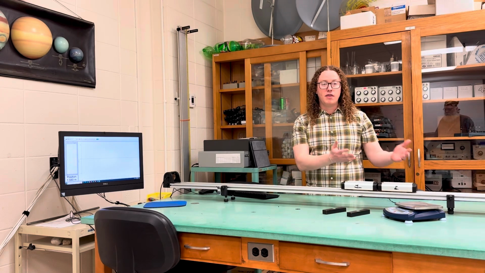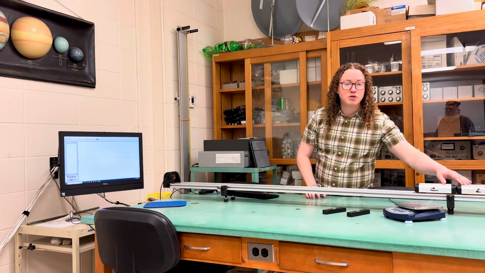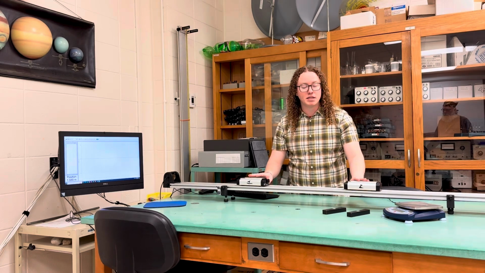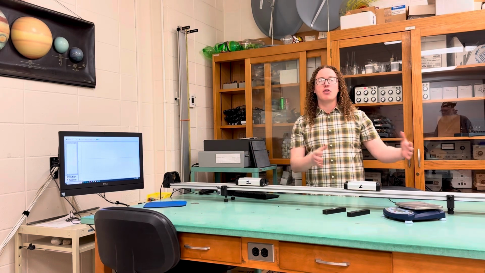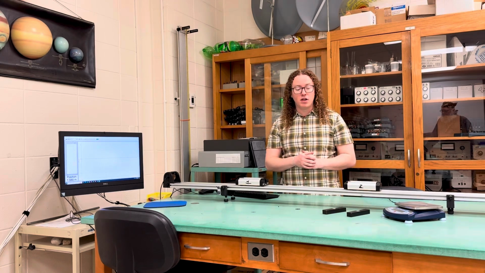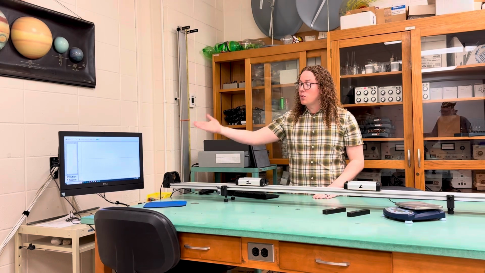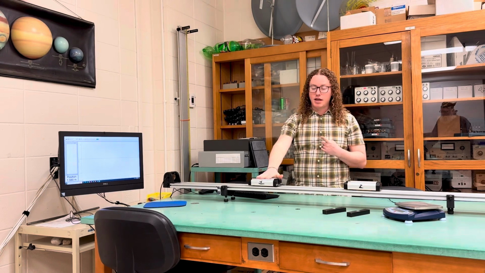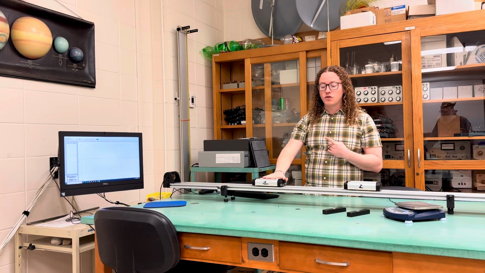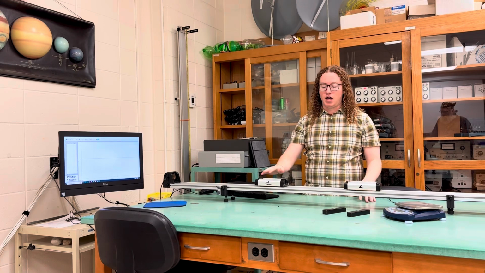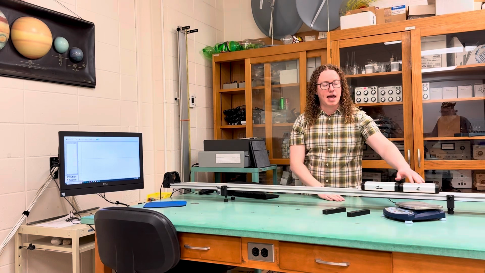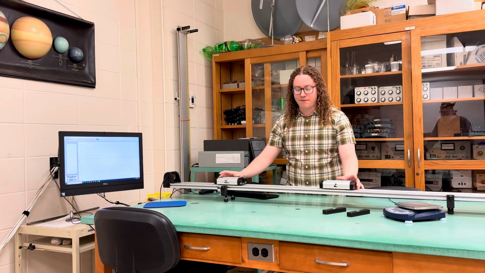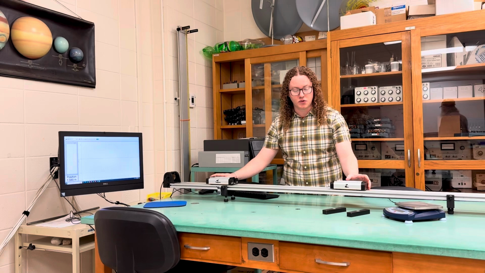Once they collide, they become stuck, which means our final mass is the combined mass, M1 plus M2, and they are moving together. They share a single final velocity. What we will read off of our computer is the initial velocity, that is V1 initial, car 1's initial velocity, and then the final velocity, the shared velocity as they move together. So let's go ahead and get our first set of data, and then we'll take a closer look.